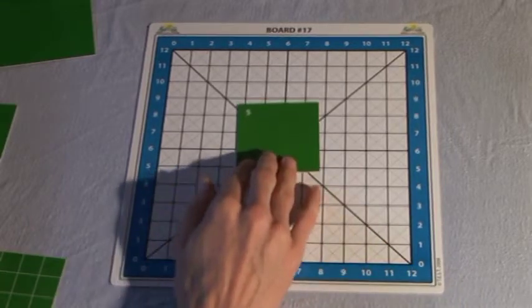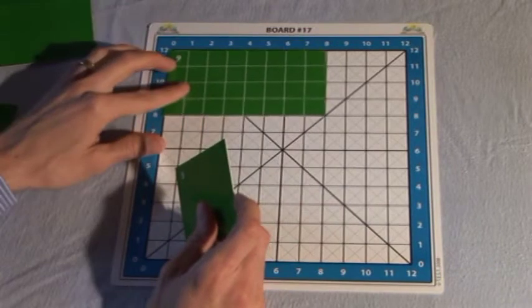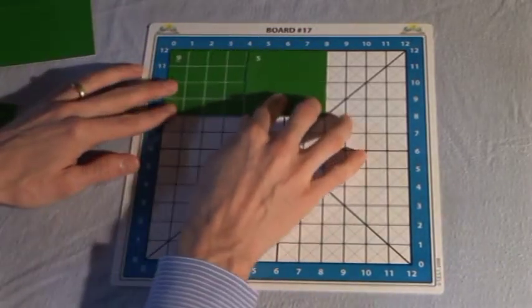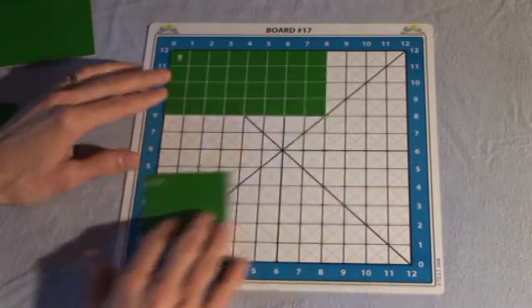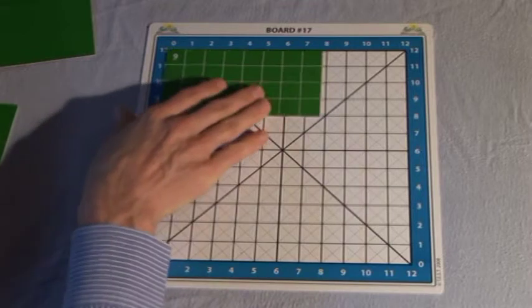So the number 5 piece is equivalent to 1/9 of the entire board, and since our answer was this, we can see that this is exactly equal to 2/9. So if we go back to our original question of 2/3 times 1/3, we can see that our final answer is 2/9, which is 2 times 1 on the numerators, and 3 times 3 is 9 on the denominator. So now our final answer is 2/9.